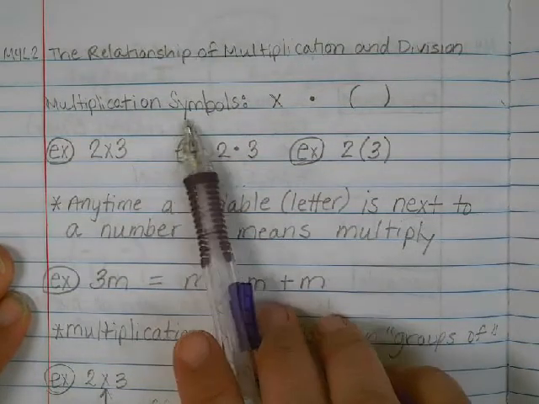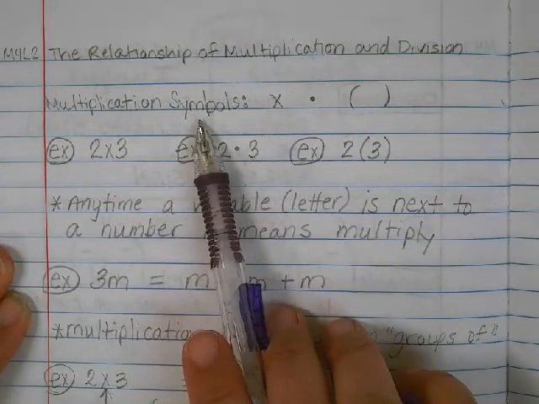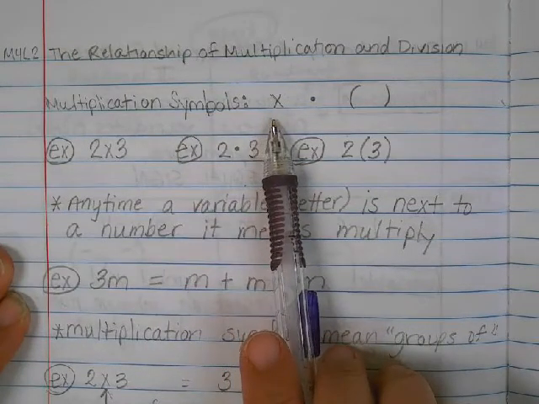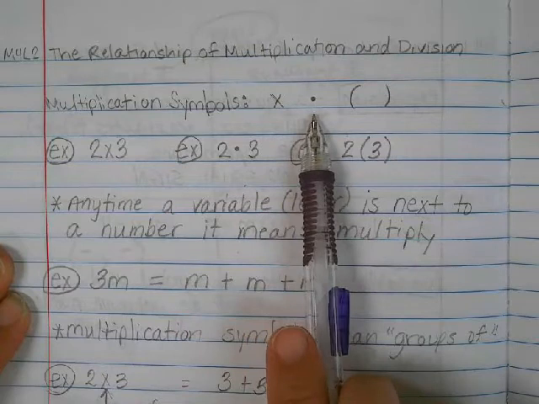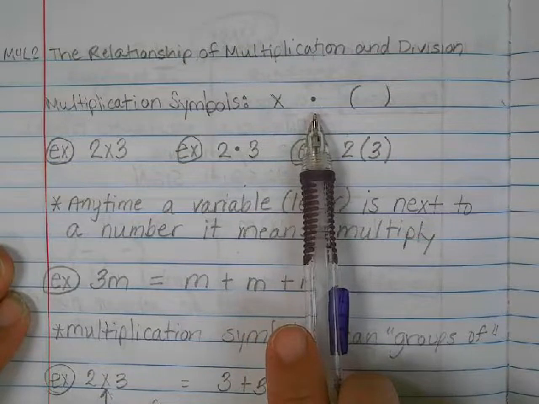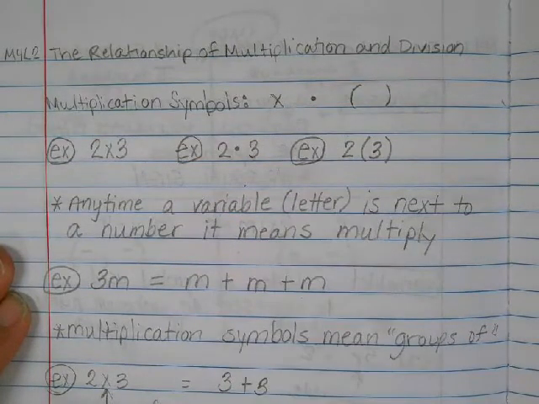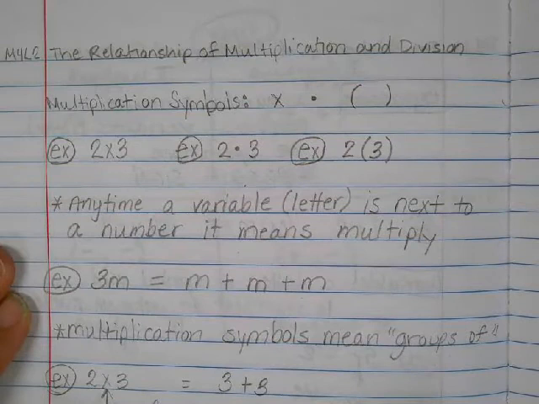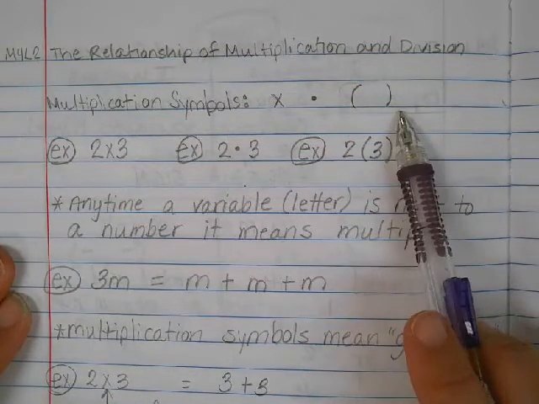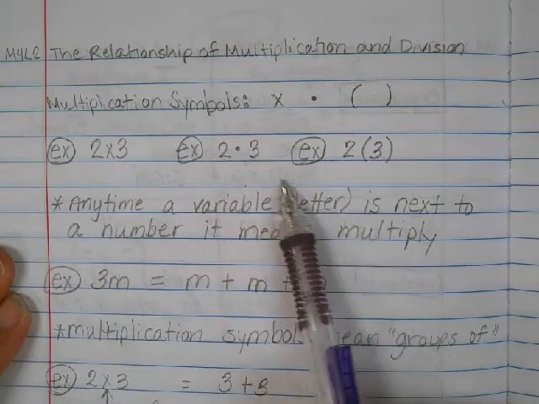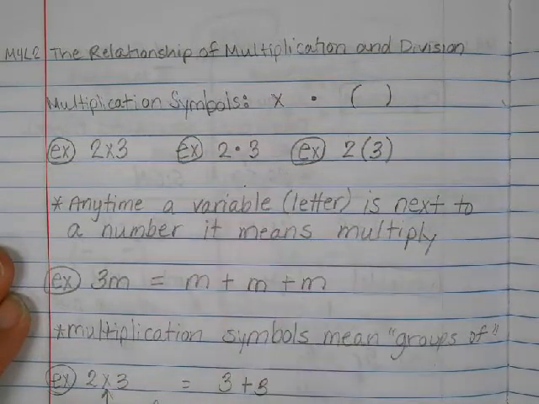So to start off with, I want you to go ahead and note that multiplication symbols can be represented with an X, a dot that's slightly raised above the line. If it sits on the line, that usually means a decimal, so the dot would have to be up towards the middle of a letter or number, and also parentheses. I've given you some examples of what these would look like if they were used in an expression or an equation.